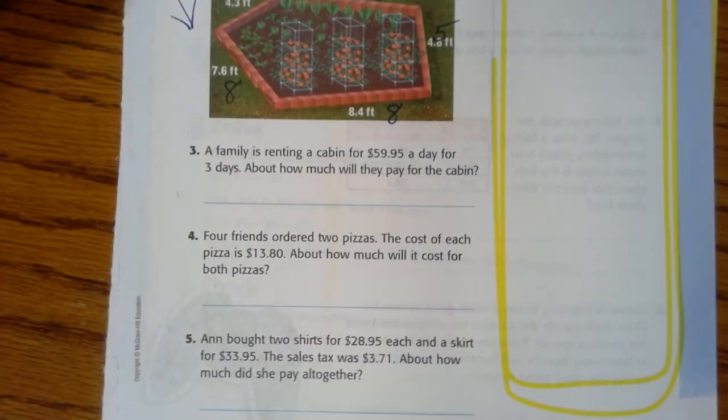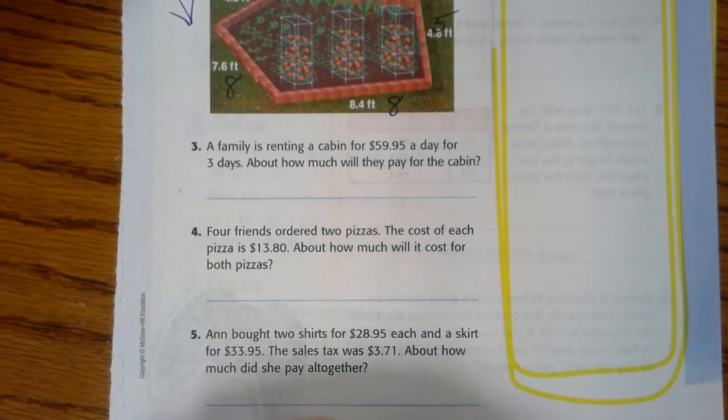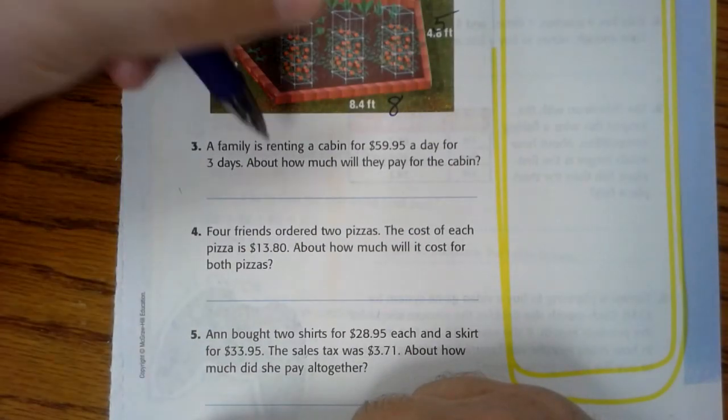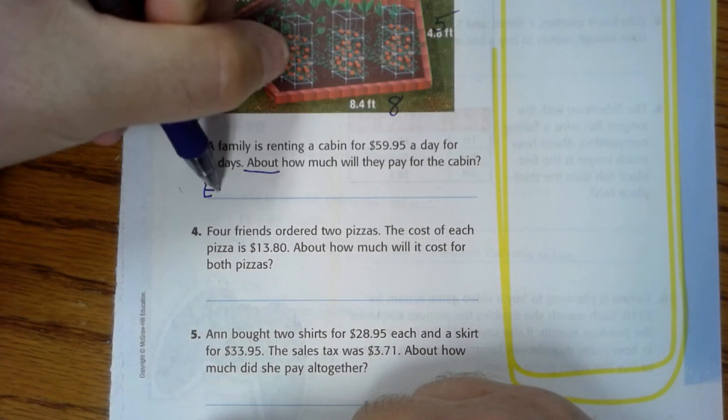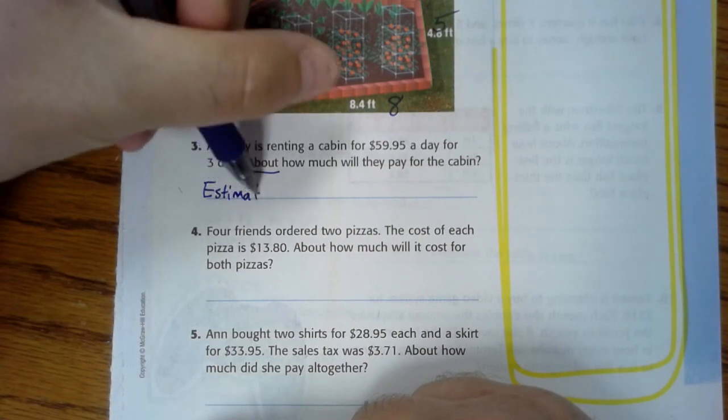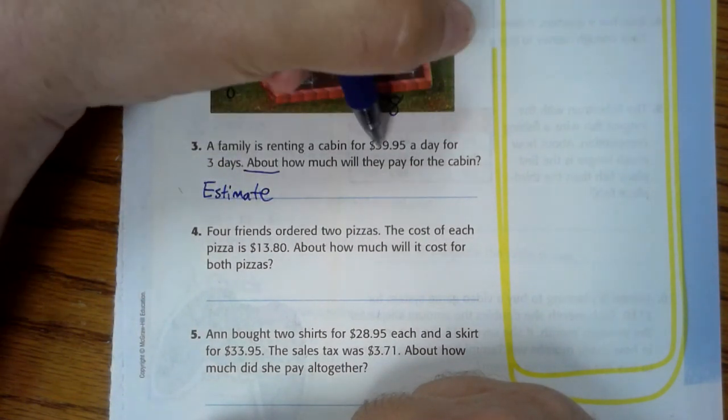Okay. I'm going to do one more here with you guys, and I'm going to let you guys go on your own here. A family is renting a cabin for $59.95 a day for 3 days. About how much will they pay for the cabin? Well, again, that keyword is about, so that means we're going to estimate because it says about. So we're going to round this.